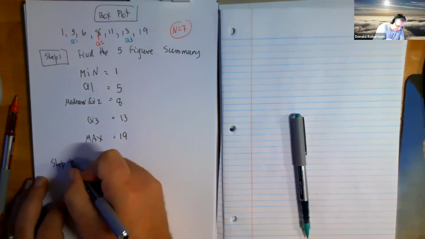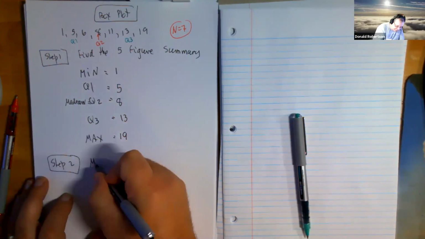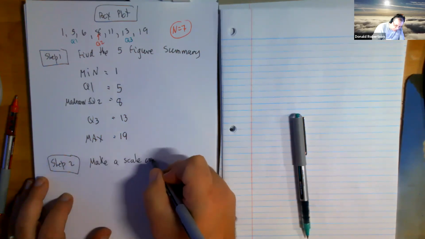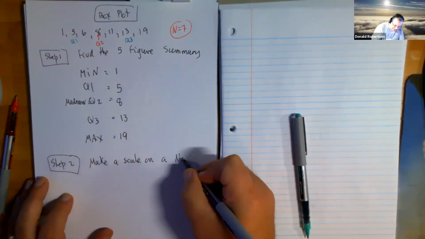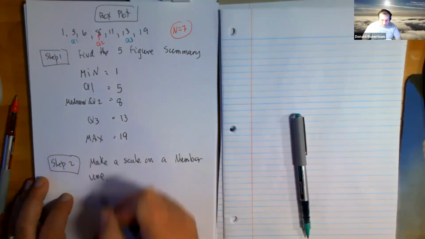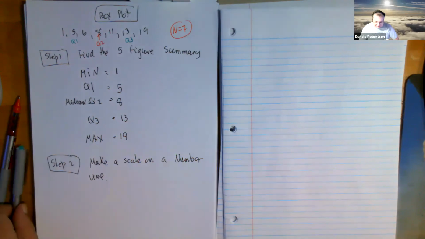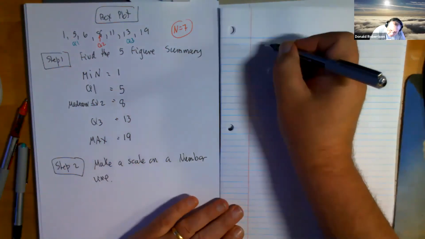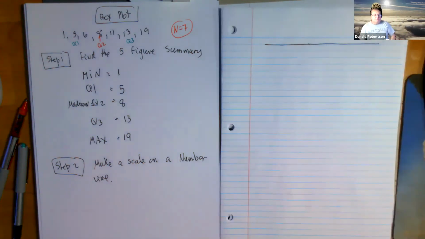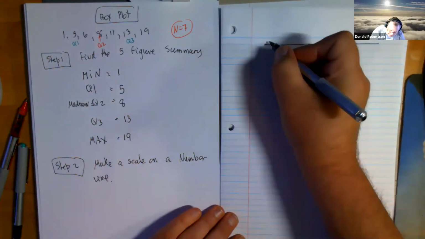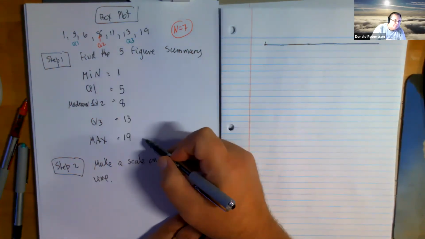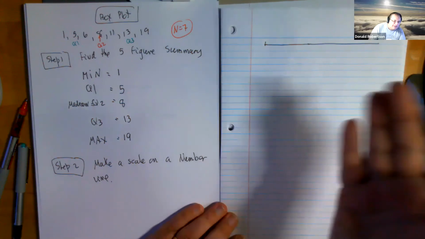Step 2, make a scale on a number line. So the scale basically is you start with a number line, and it's best if you can use square paper, but that's what I've got, so I'll deal with it. And in my case, the smallest number is 1 and the biggest number is 19. So you can make it look pretty.